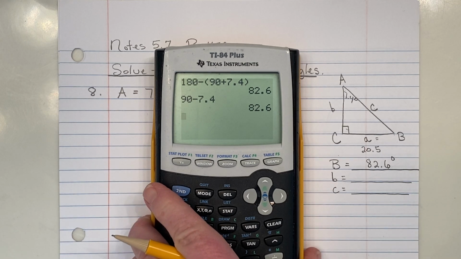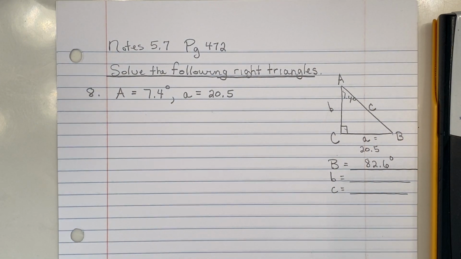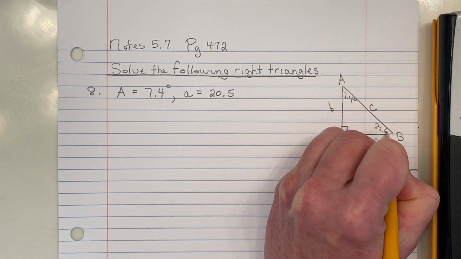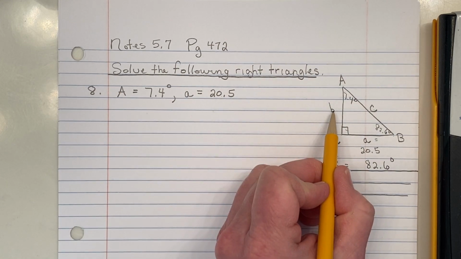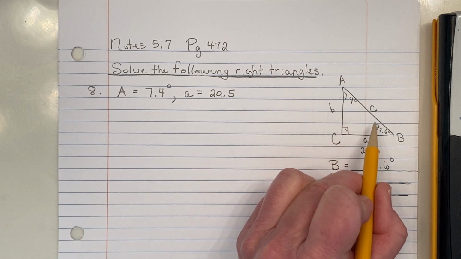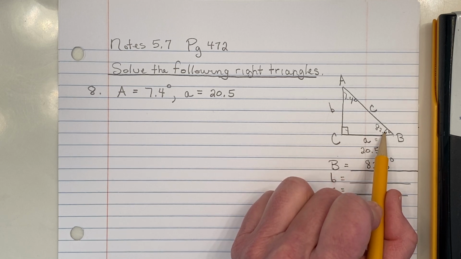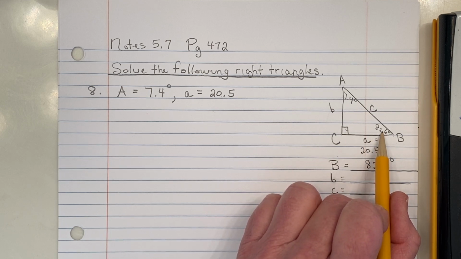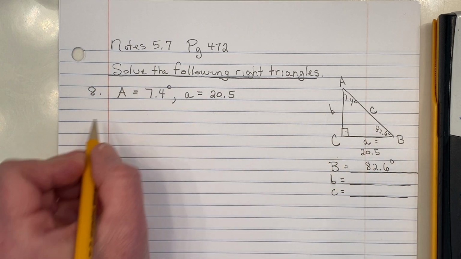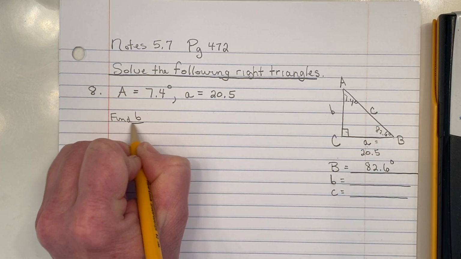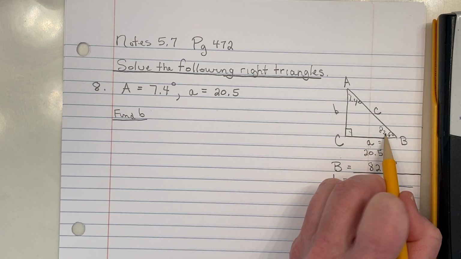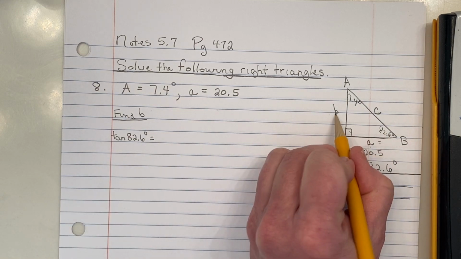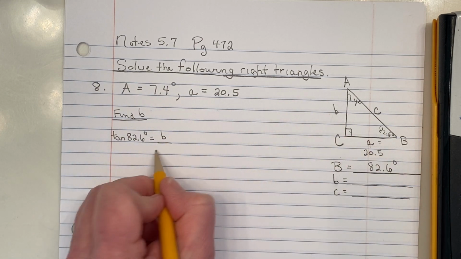All right, I'll find b next, I suppose. How am I going to find side length b? Let me go ahead and label this. Well, I'm going to use a trig ratio. If I need to find lowercase b and I have the angle across from it, then I also have side length a. I'm thinking, okay, what trig ratio involves opposite and adjacent? So I'm going to put over here, find lowercase b. To do that, I could take the tangent of 82.6 degrees and set that equal to b over adjacent 20.5.